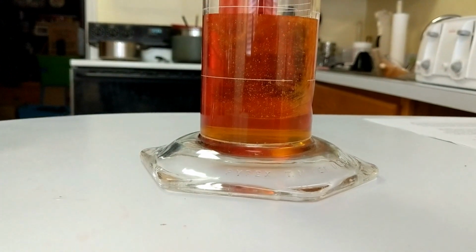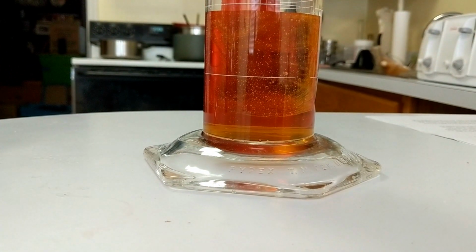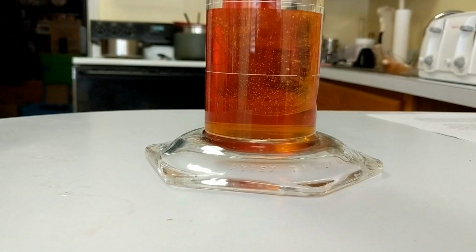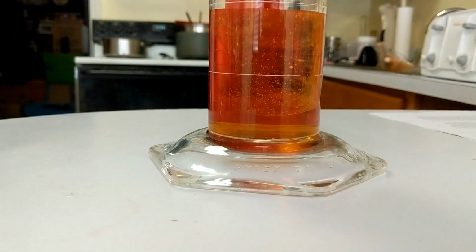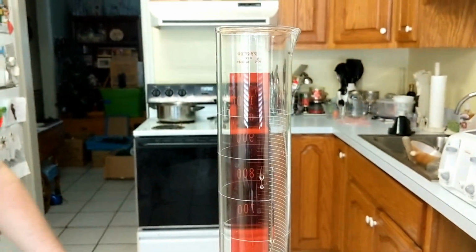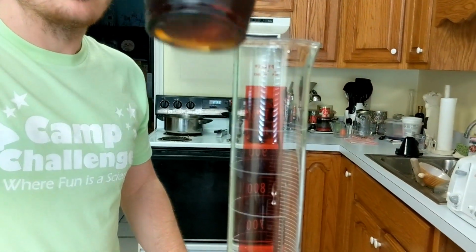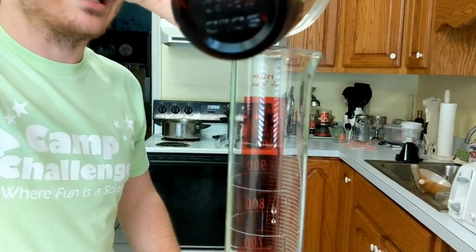The longer that it sits, the more that they will begin to separate into their individual layers, and that's what we want at the end. So we'll carefully continue. Just be very cautious that you pour them in very slowly. This is our maple syrup, or our pancake syrup.